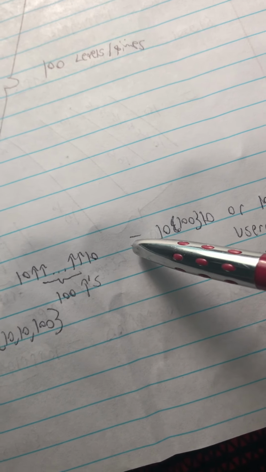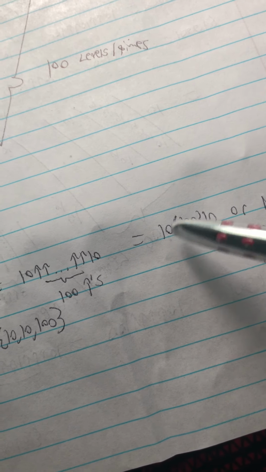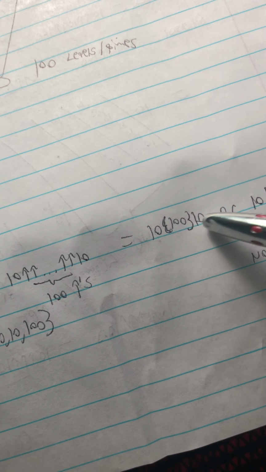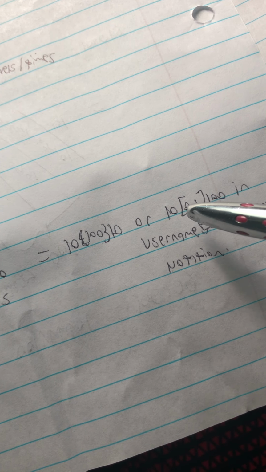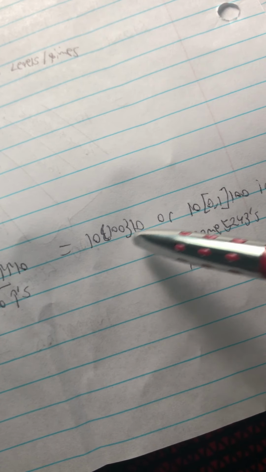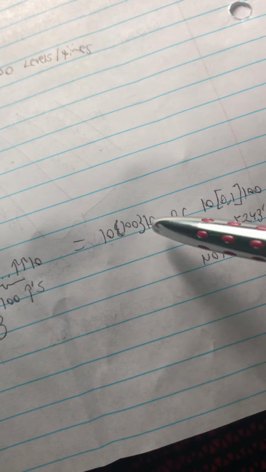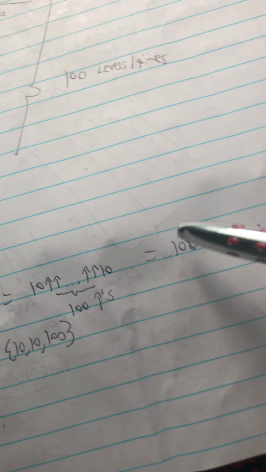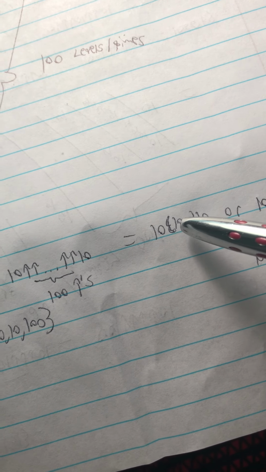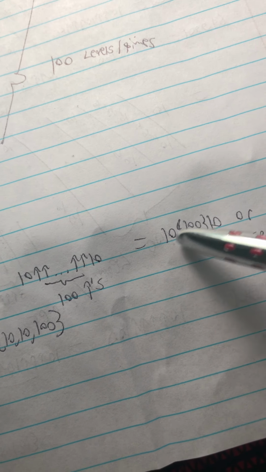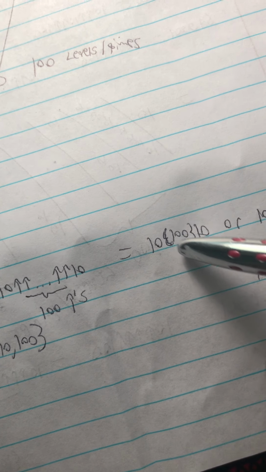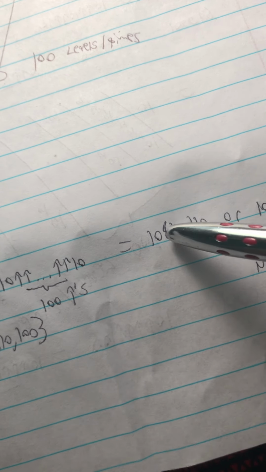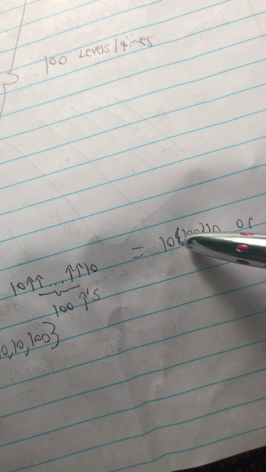So that could be written as 10 curly bracket 100 close curly bracket 10 in BEAF. It could also be written this way too. And this one is written the same way as that, but here it only determines the number of arrows. BEAF stands for Bowers Exploding Array Function. So here, 10 curly bracket 100 close curly bracket 10. This number in the middle determines the number of arrows.